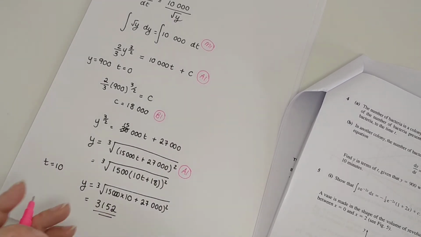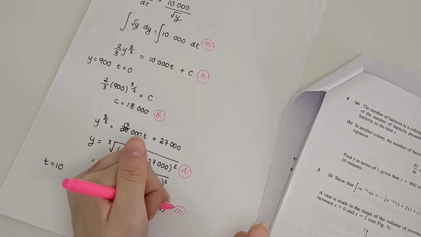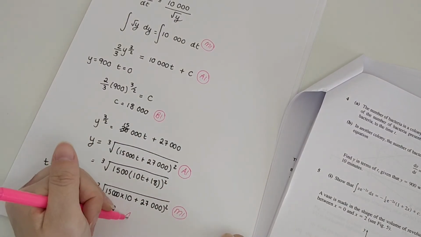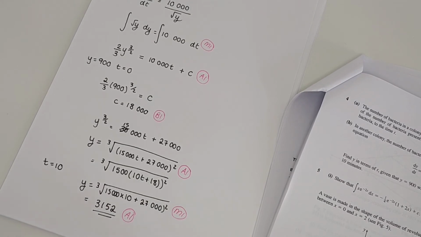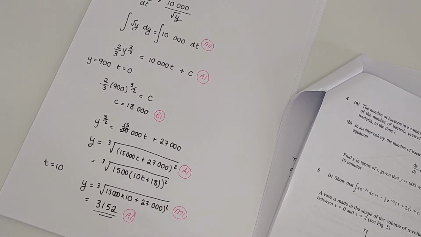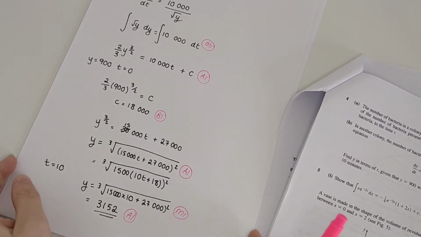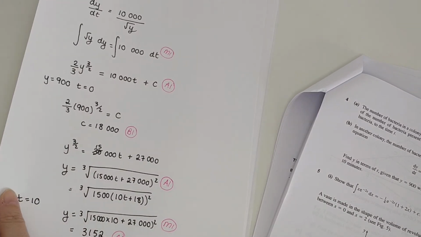M1 for substituting t equals 10, and A1 for the answer. Yeah, correct answer only.